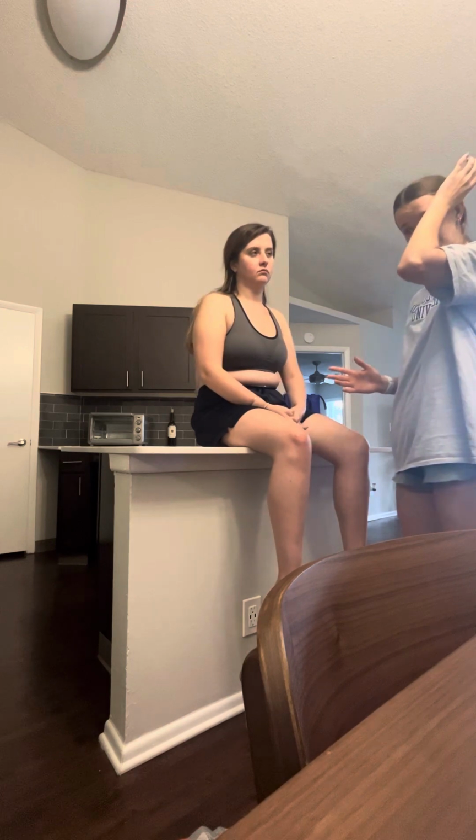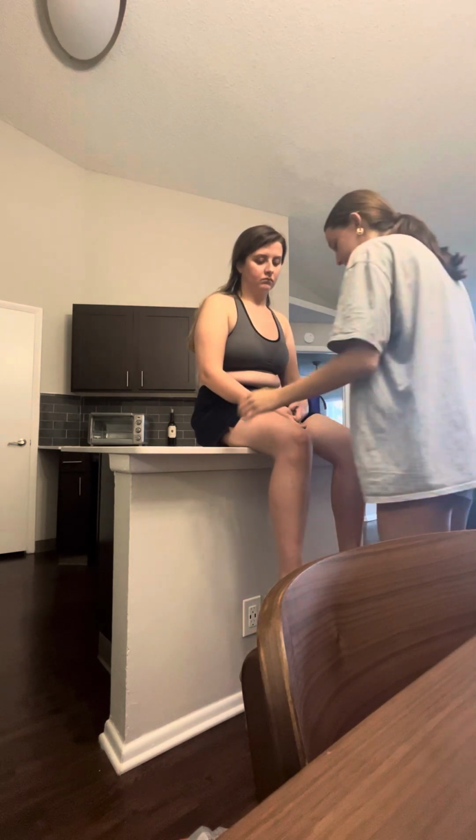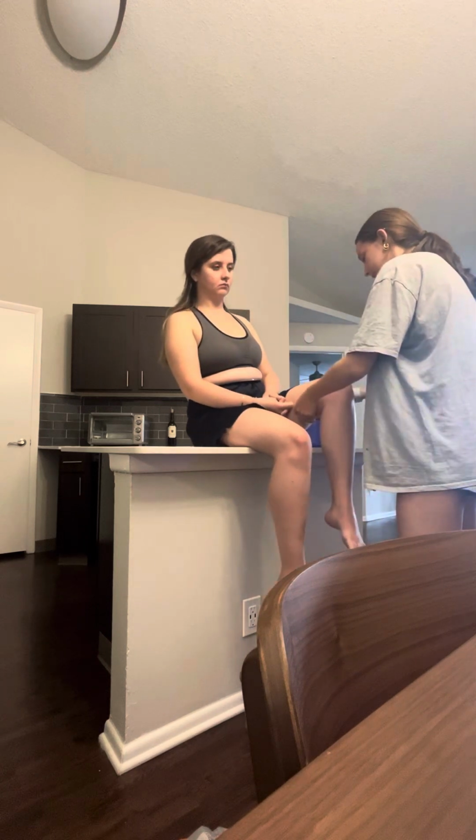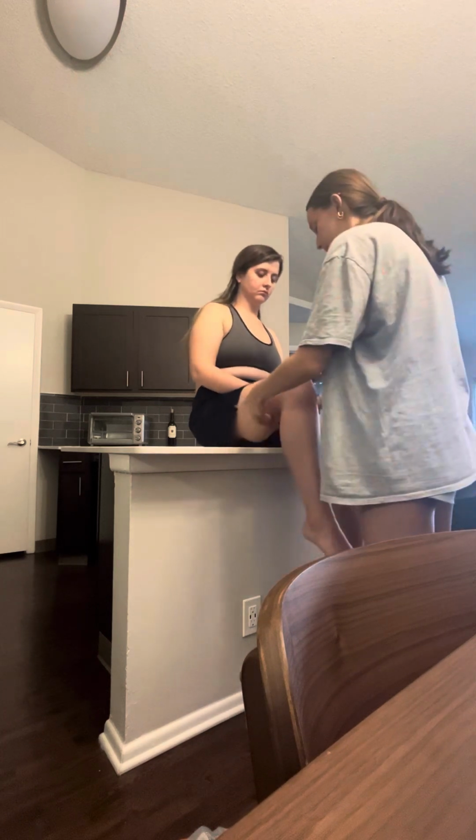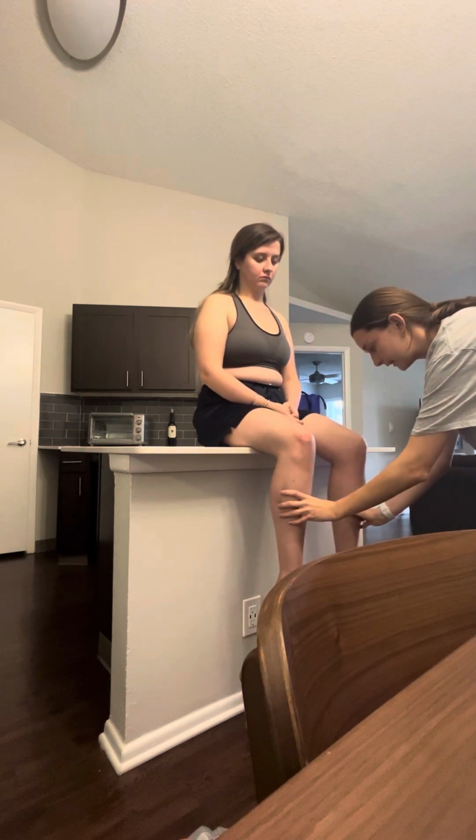L4, L5, S1. And then lift your leg up and plant it down. Hip extension, L5, S1. Extend your legs out.